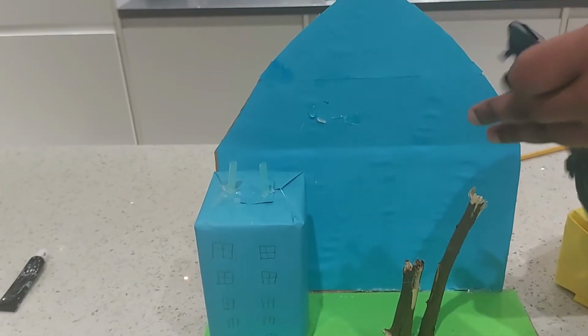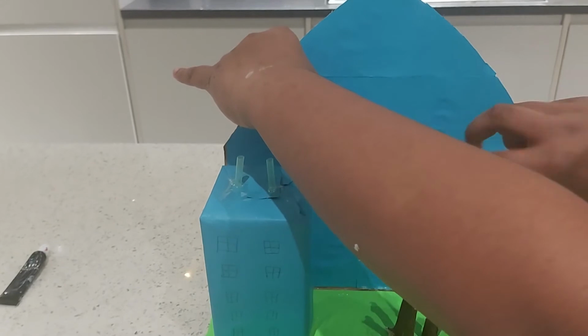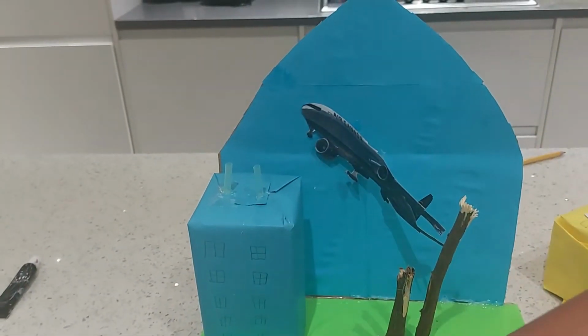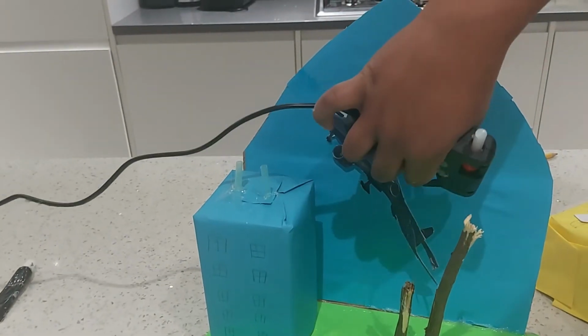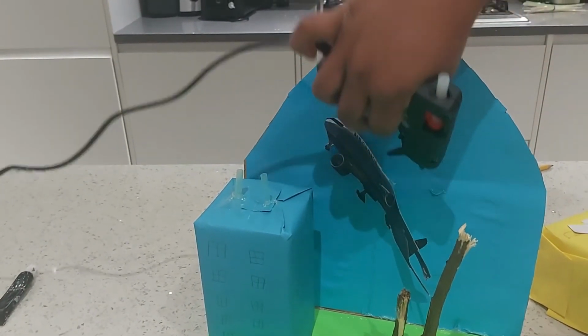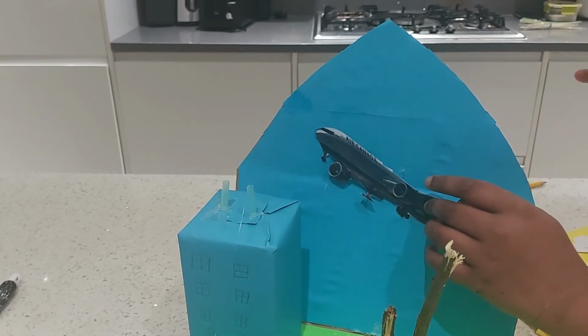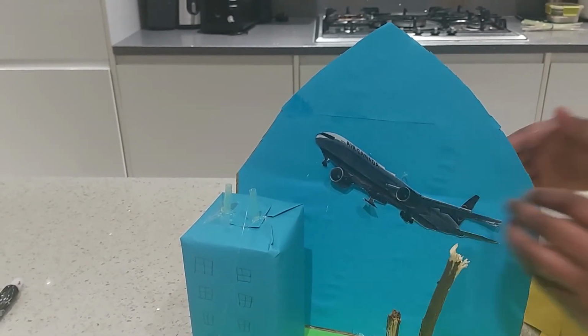Okay, now we are sticking the plane. Like you can see, I just put some glue on my sky and just stuck the plane on. I just printed it out and then cut it out with the plane on it, so it looks realistic, and that's what I'm aiming for. So that's what I've just done. It's pretty simple. It depends on how your plane looks.